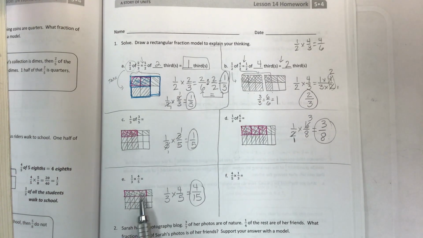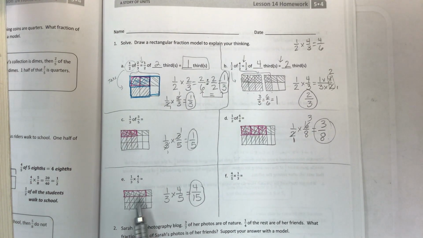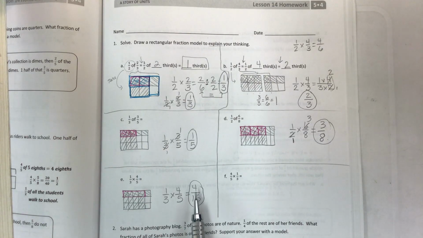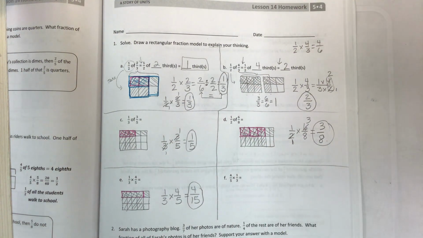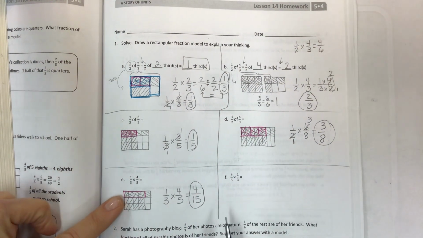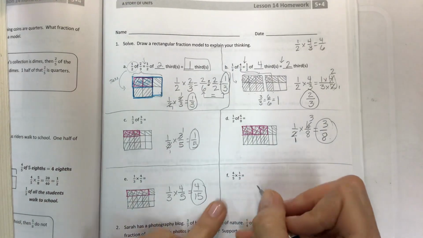So 1, 2, 3, 4. Yep, 4 pieces shaded, double shaded, out of a total of 15. And that's all there is there. And on this one, we have 4/5 of 1/3. Notice that it's just the same fraction that I had here, same fractions, but they're switched.